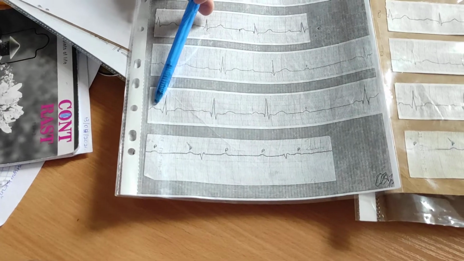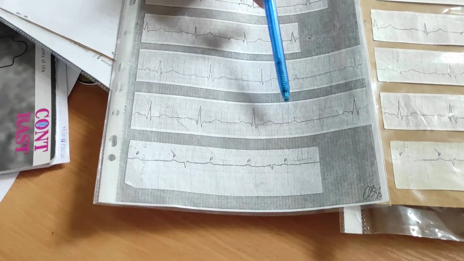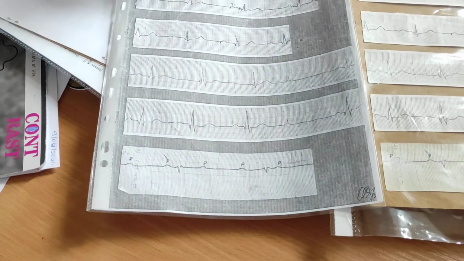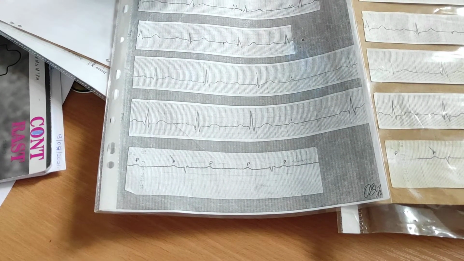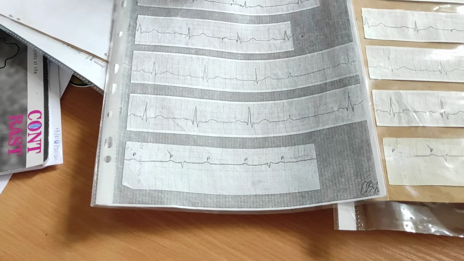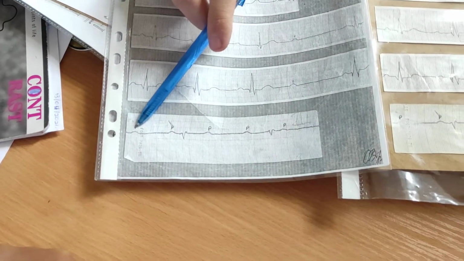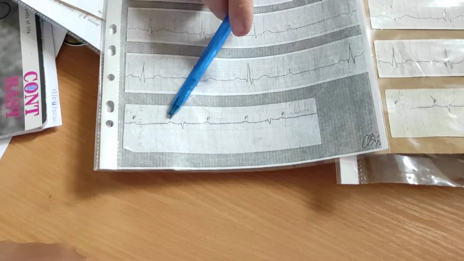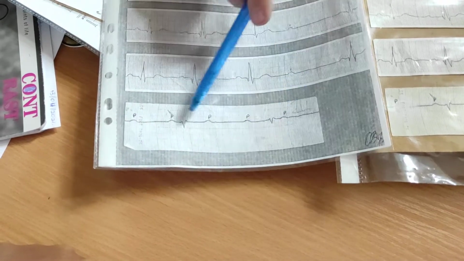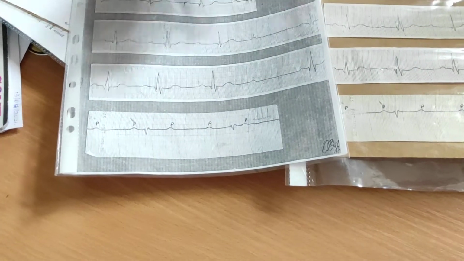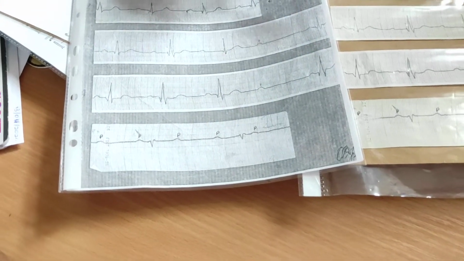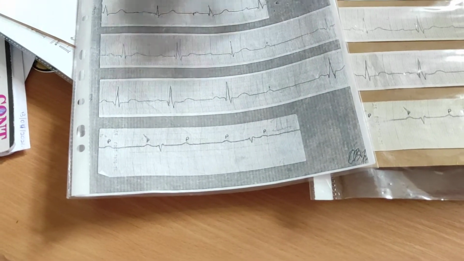Next one, everything is normal, then P still on ECG, QRS disappears. It is AV block, second stage, Mobitz 2. P wave has own rhythm, QRS complexes have own rhythm. It is full AV block, third stage.